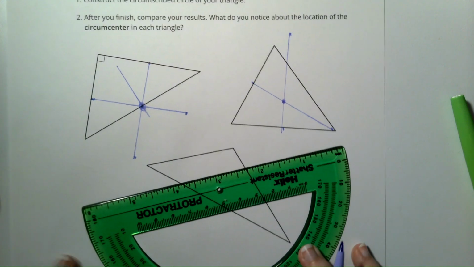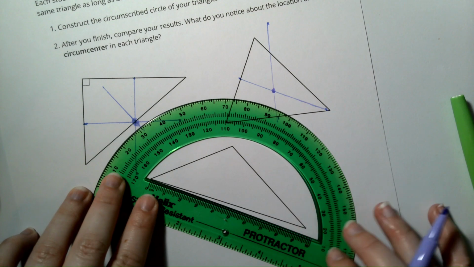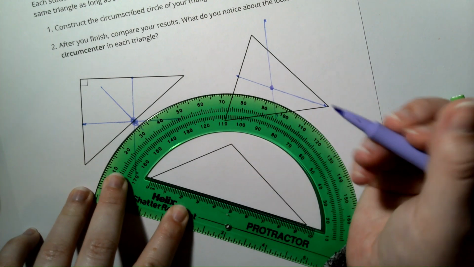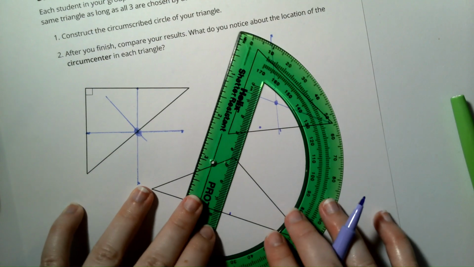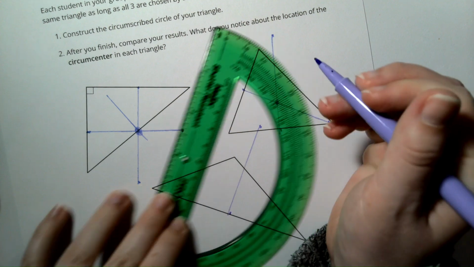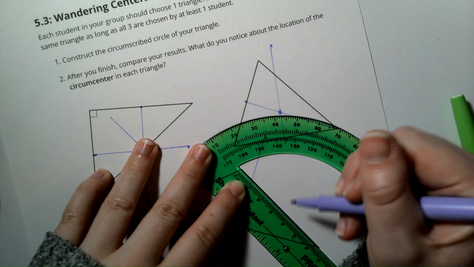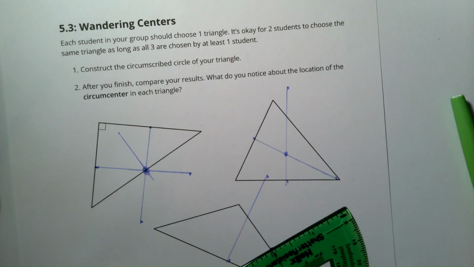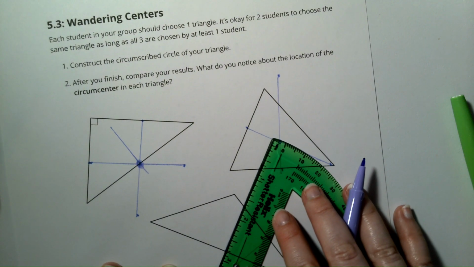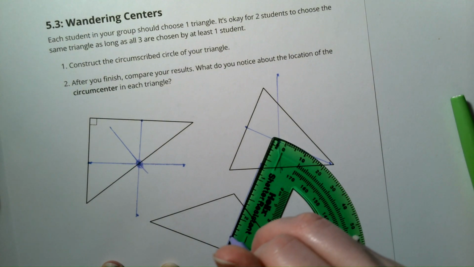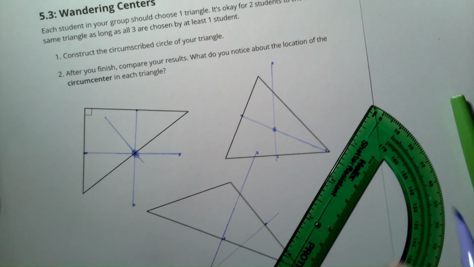And then if we look at the last one, this obtuse triangle, I'm realizing that I should have extended this longer because the intersection point is going to be way out here.